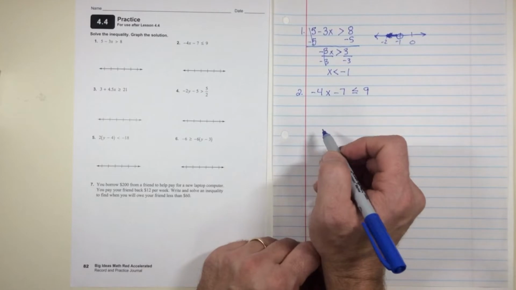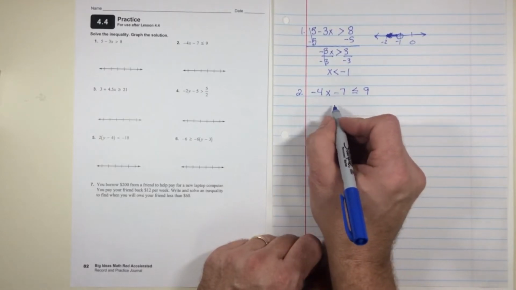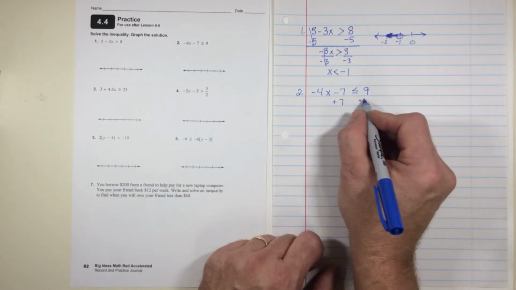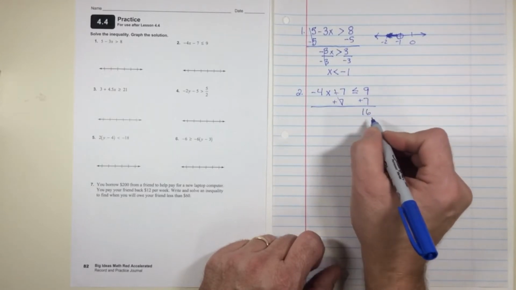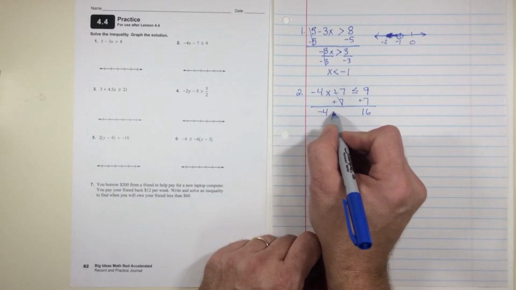Number 2, negative 4x minus 7 is less than or equal to 9. Well, we have to get rid of addition and subtraction first. We'll get rid of this subtraction by adding 7 to both sides. 9 plus 7 is 16. Negative 4x.